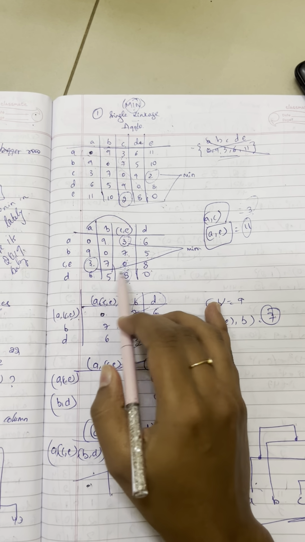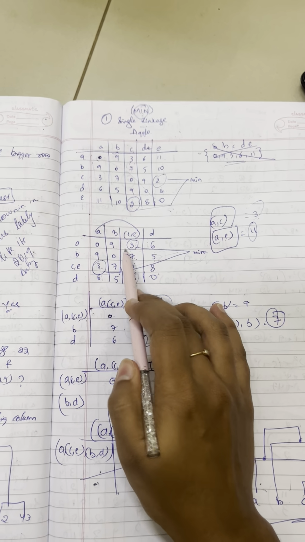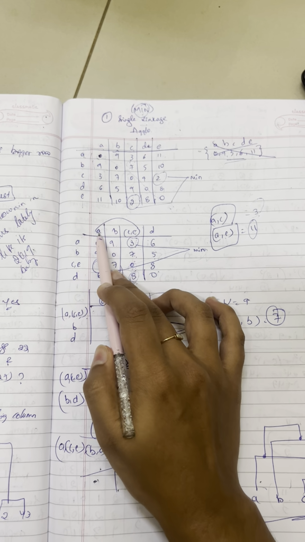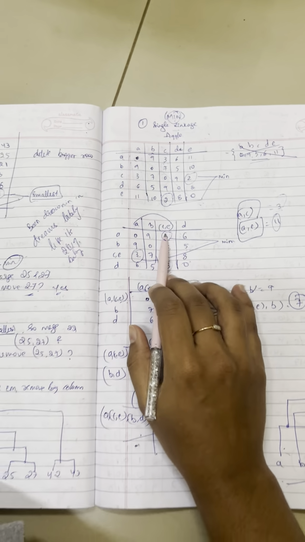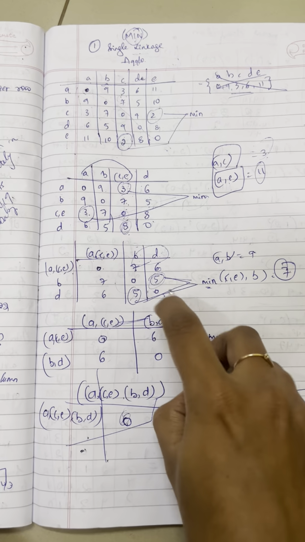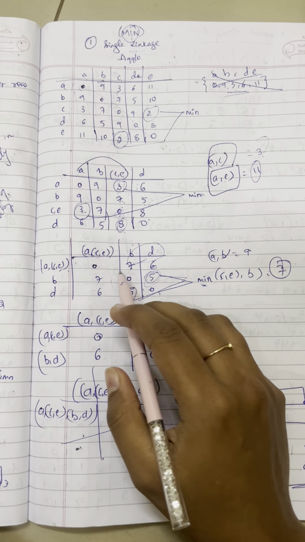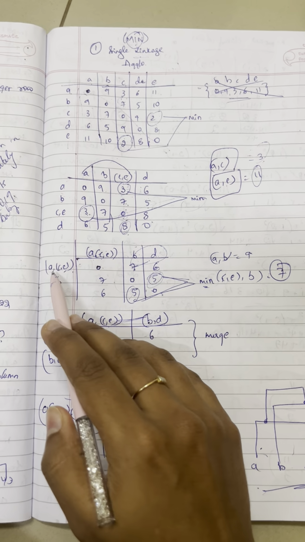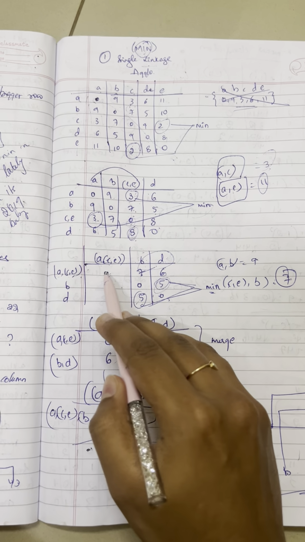Next step, again, is to find the least value in this matrix, which is 3 here, and it is present in the columns A and CE. So I have to merge these two now. After merging, I will get this table. Now the distance between this and this is 0.